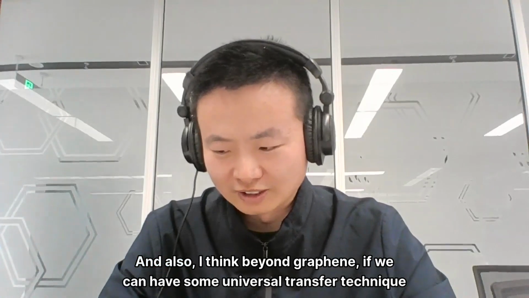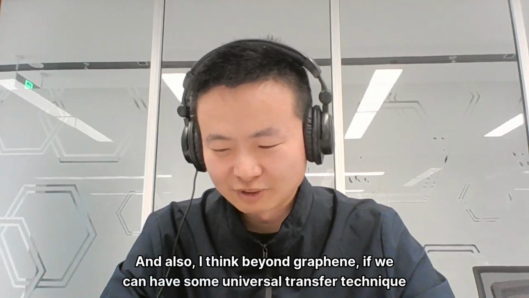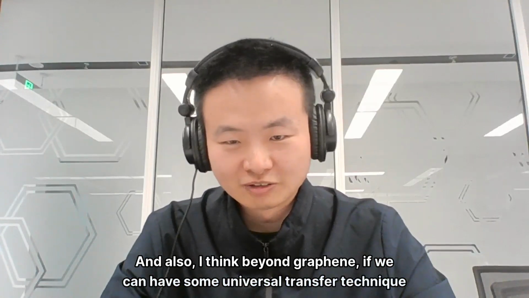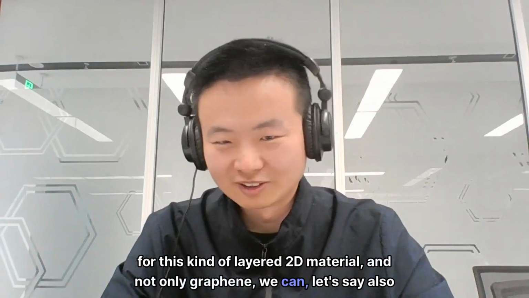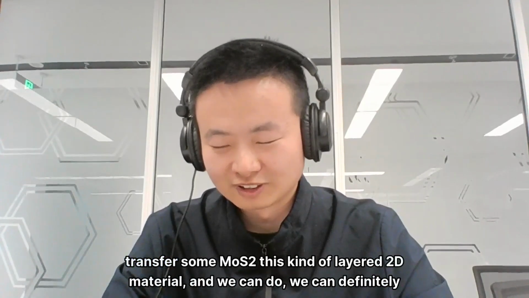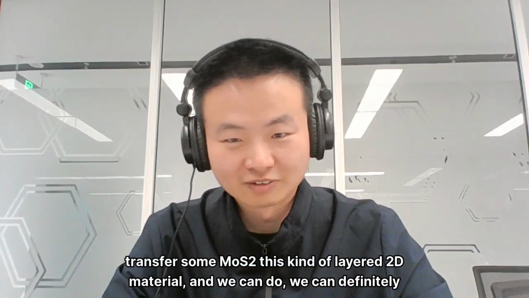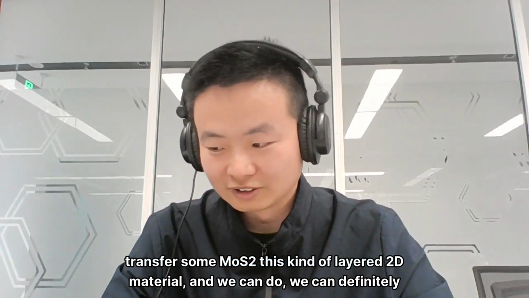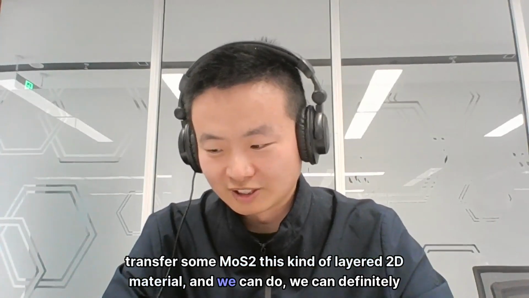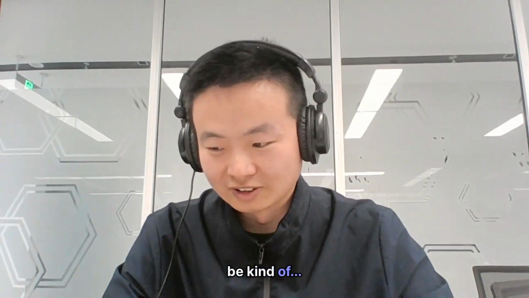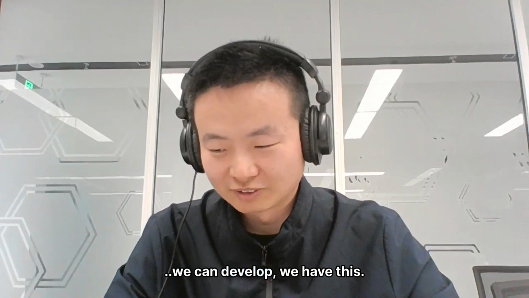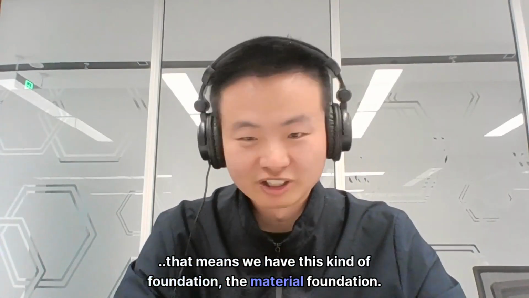Also, I think beyond graphene, if we can have some universal transfer technique for this kind of layered 2D material, not only graphene, we can also transfer, let's say, MoS2, this kind of layered 2D material. That means we have that kind of foundation, the material foundation.